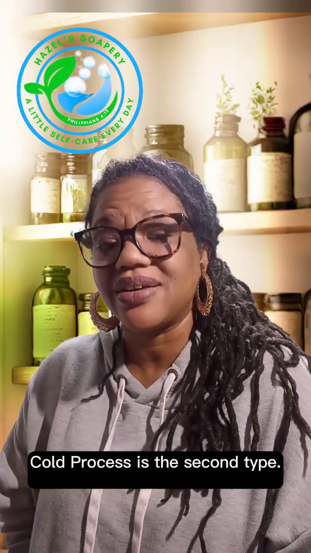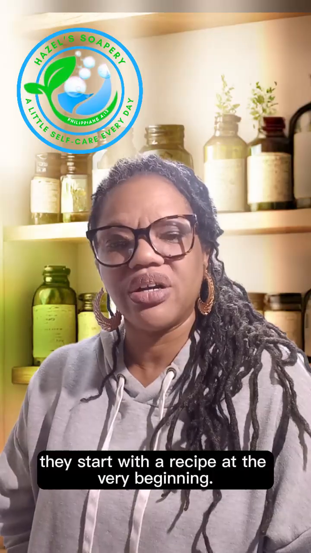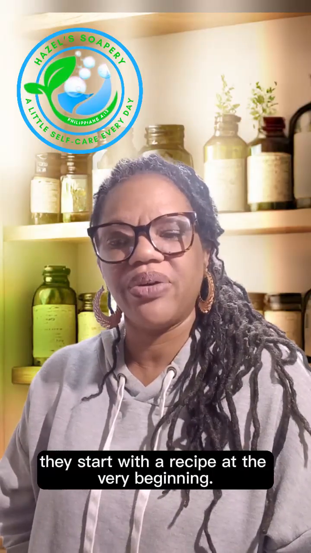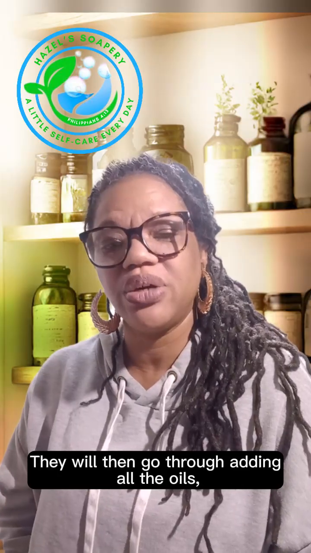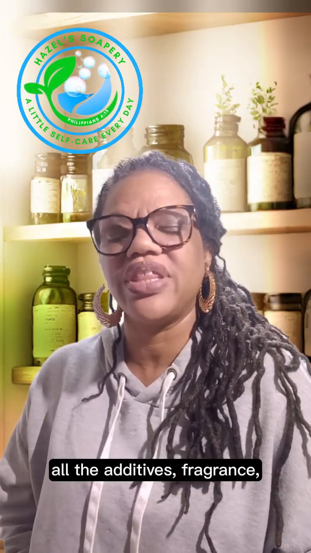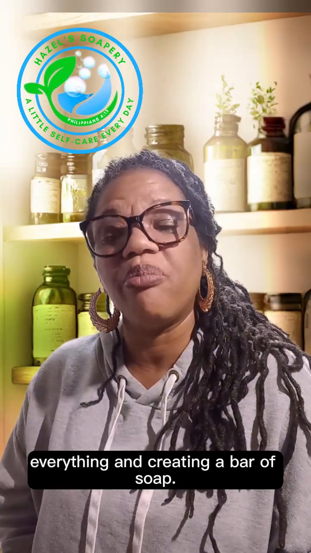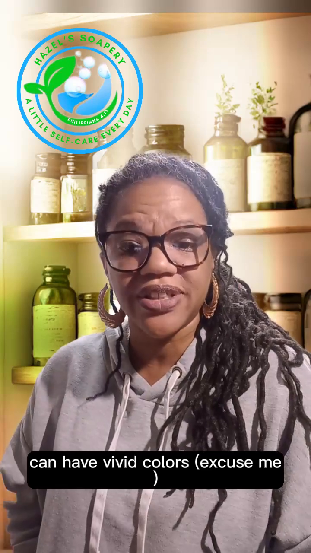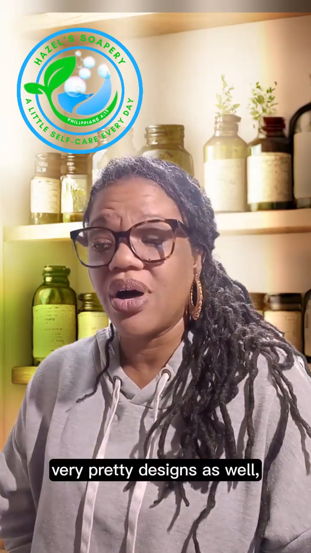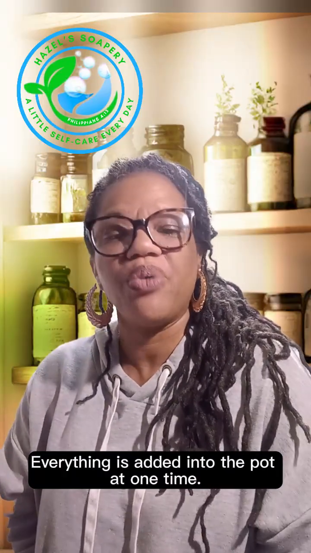Cold process is the second type. With cold process soap making, they start with a recipe at the very beginning. They will then go through adding all the oils, all the ingredients, all the additives, fragrance, everything, and creating a bar of soap. Those bars can have vivid colors, very pretty designs as well. Awesome bar of soap. Everything is added into the pot at one time.